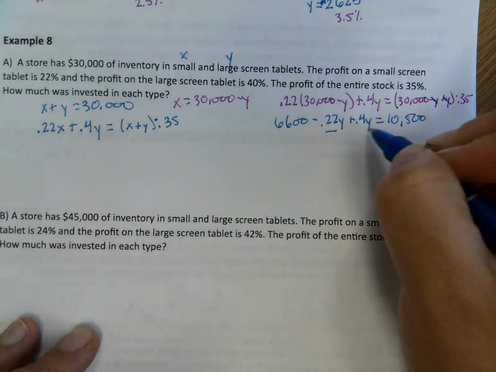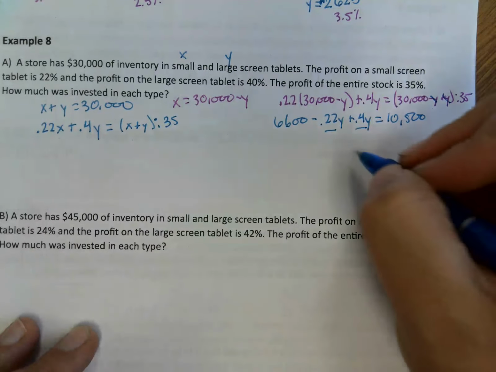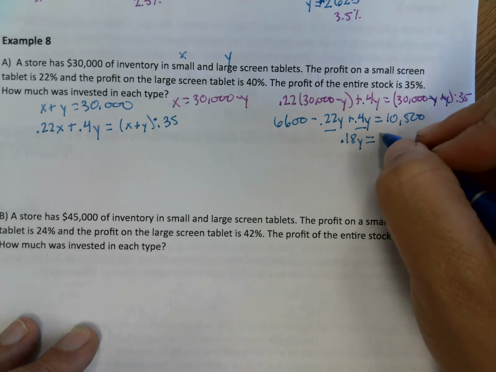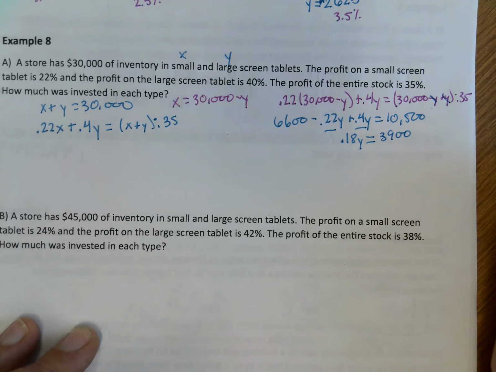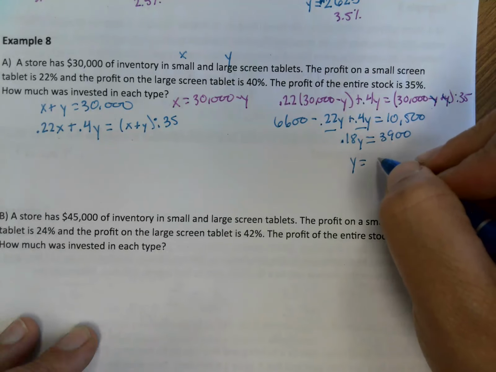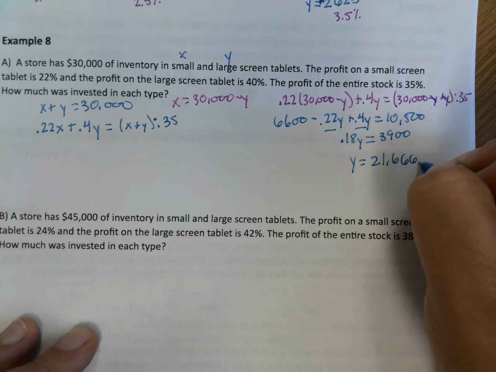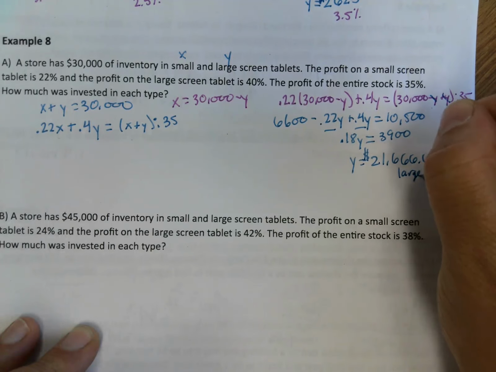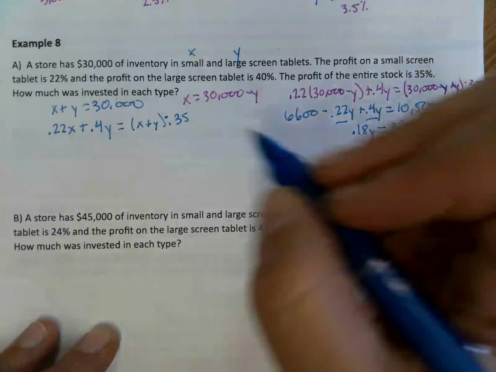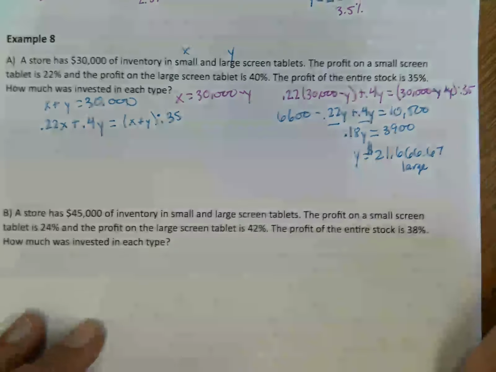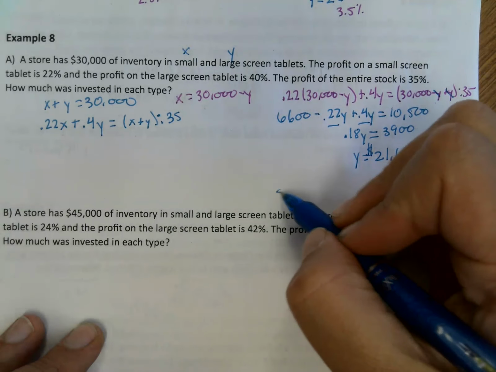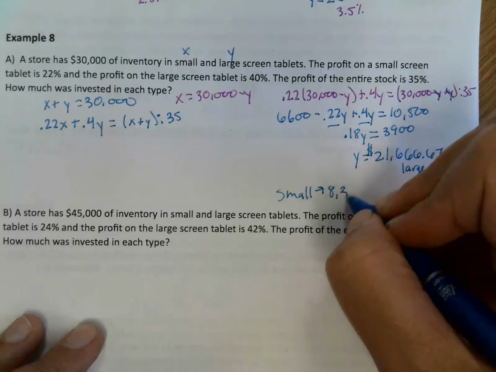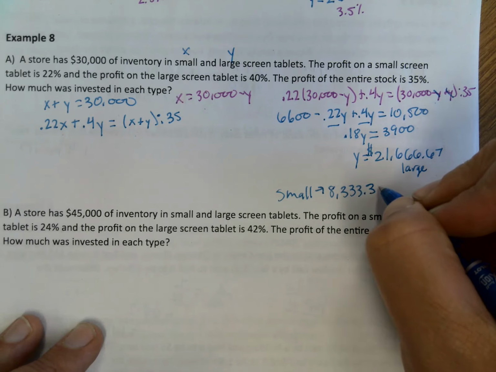So we're going to combine our like terms and also subtract the 6,600. So we have 0.18Y is equal to 3,900 divided by the 0.18. If I round, 21,666.67. That will be it for the large screen tablets. And if I wanted the short or the small screen tablets, I would do 30,000 minus that. So my small screen tablets will be equal to $8,333.33.